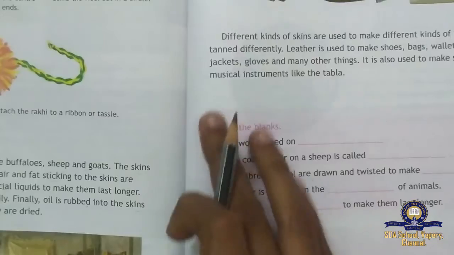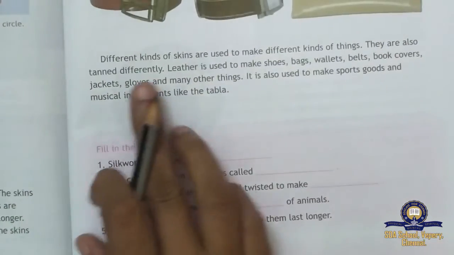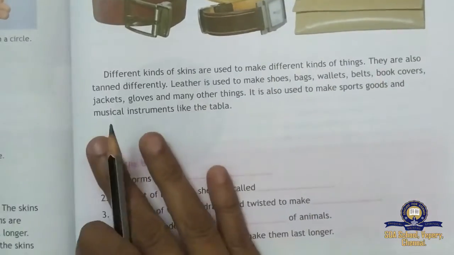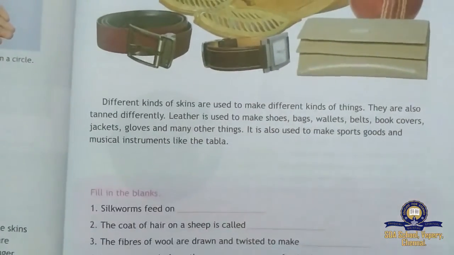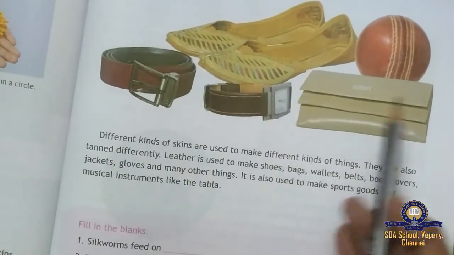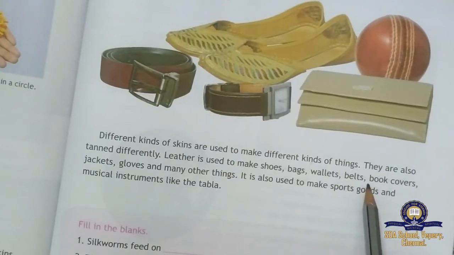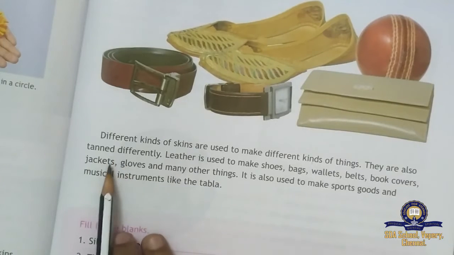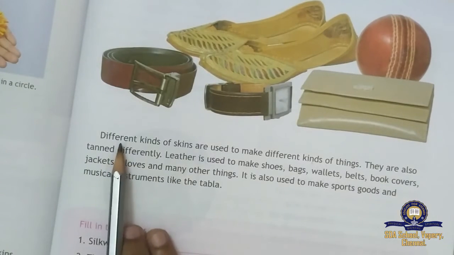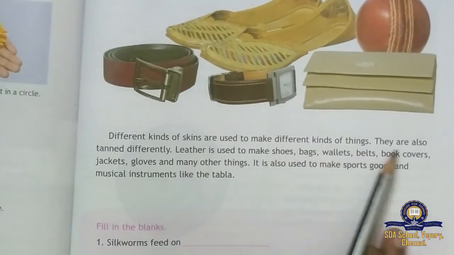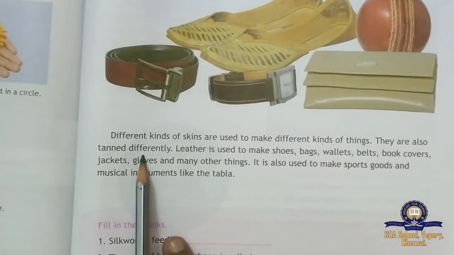Different kinds of skins are used to make different kinds of things. You can look at the picture on page number 67. See, belts, shoes, bags, purses, wallets. A wallet is nothing but a purse. Belts, book covers, everything is made with leather. Different kinds of skins are used to make different things, and they are also tanned differently.